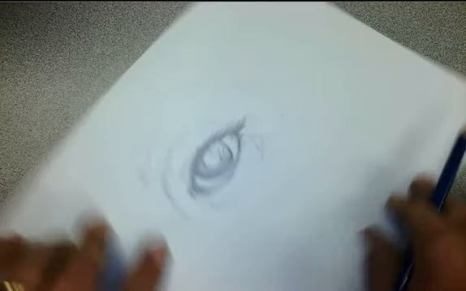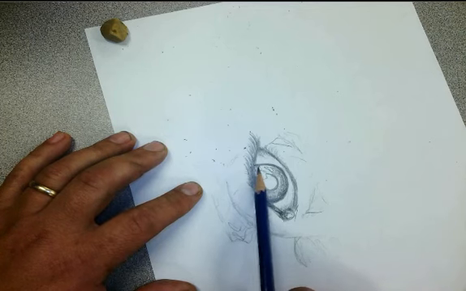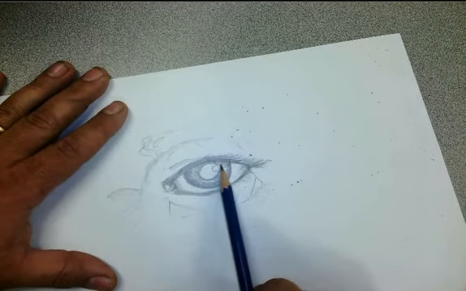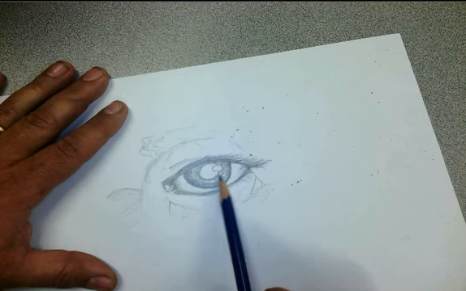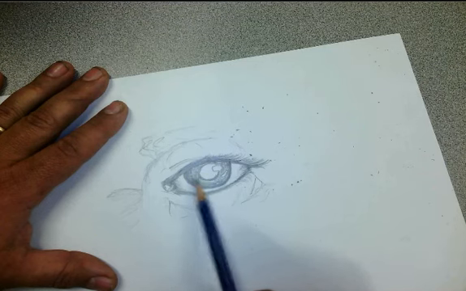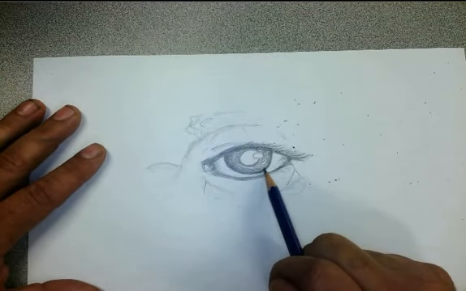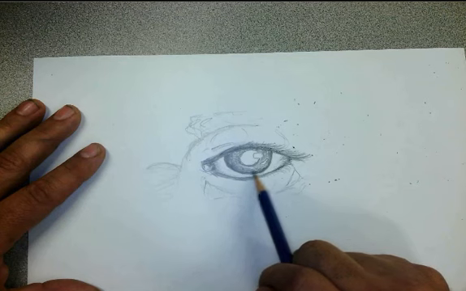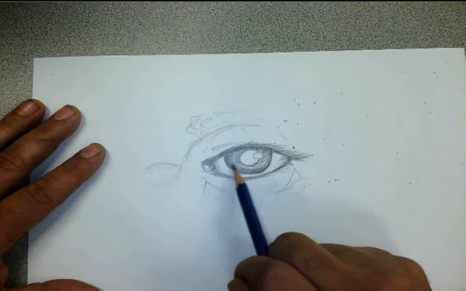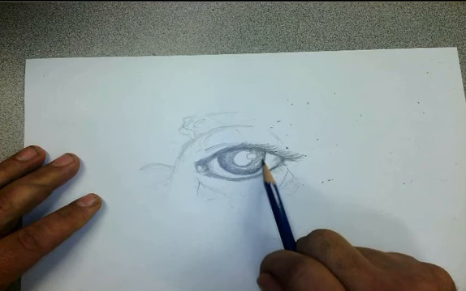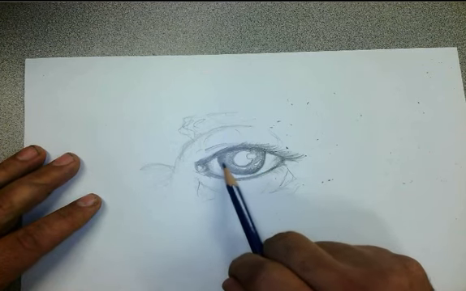Also notice that as I'm going in and doing my quick gradient value here, I am not shading inside of the areas that I've already marked out for my highlights. Leaving those areas nice and white. Now, at this point, I'm going to go in a little bit darker, just gradient this out. Remember your circular shading. Remember, it's all about applying your pressure, shading with the side of your pencil, not with the tip of your pencil, and really controlling how your pressure is.